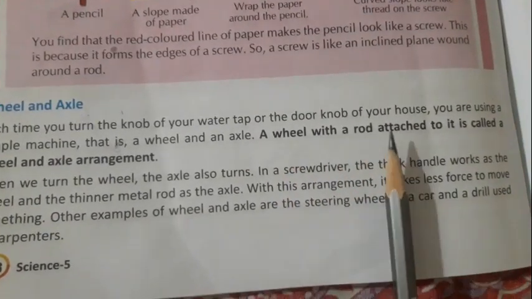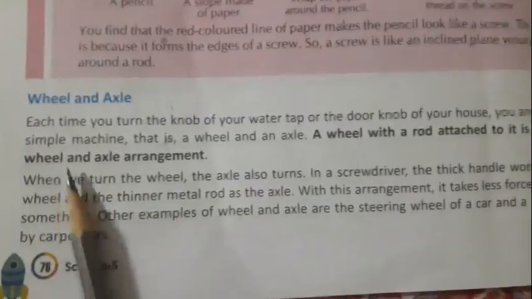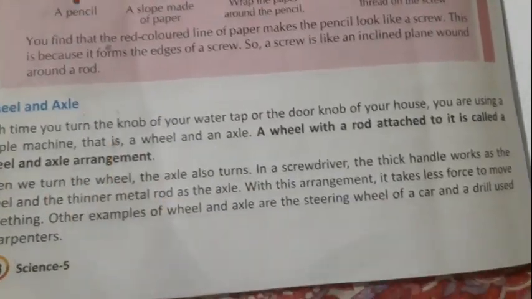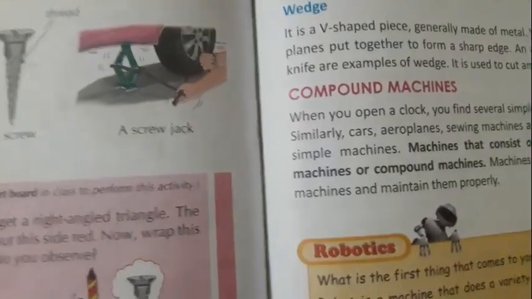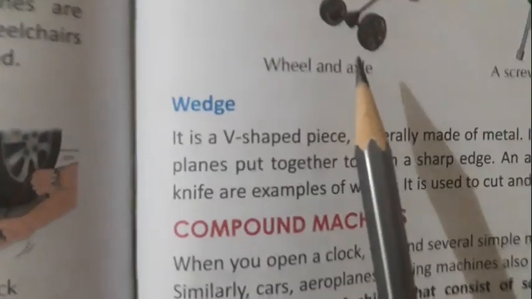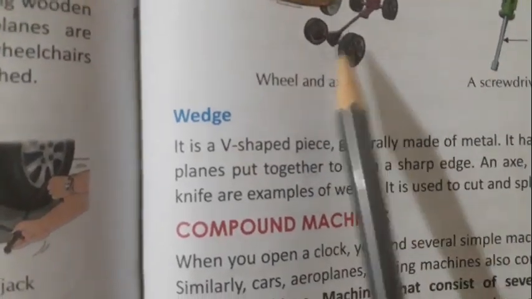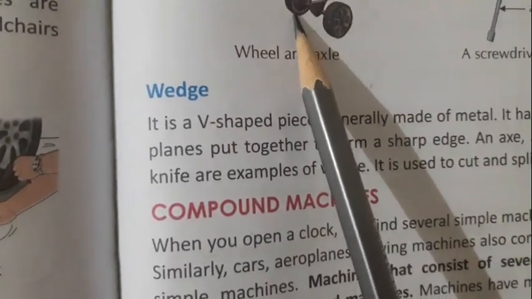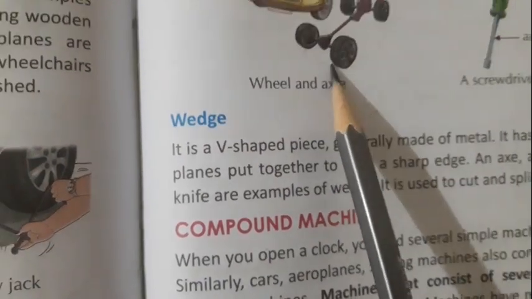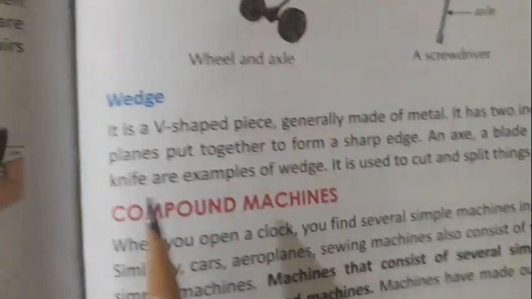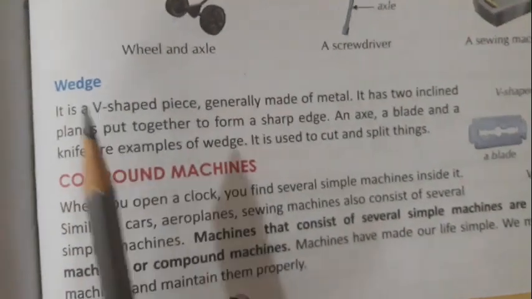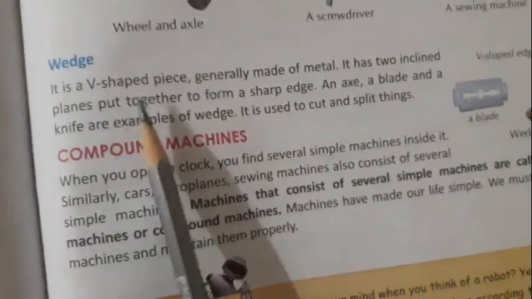A wheel with a rod attached to it is a wheel and axle arrangement. For example, you can see the pictures which are given. So this is a wheel and this is an axle. So wheel and axle arrangement is done. The next is wedge. It is a V shape.